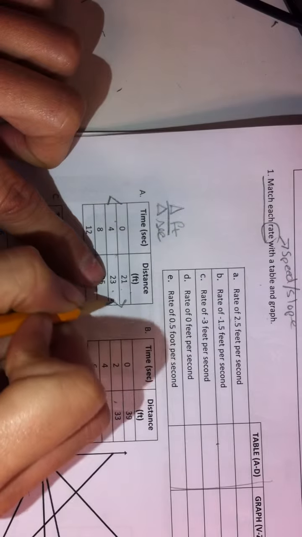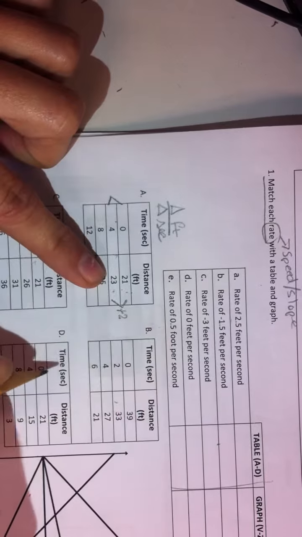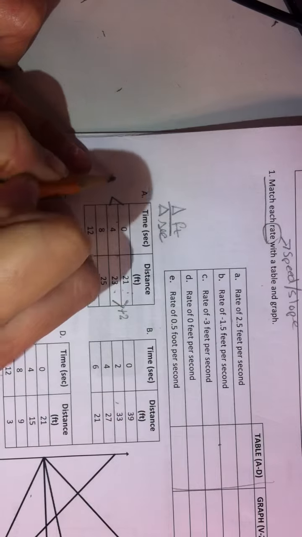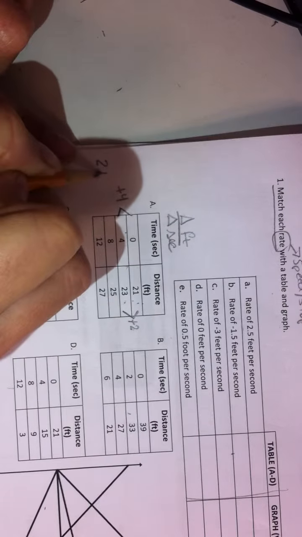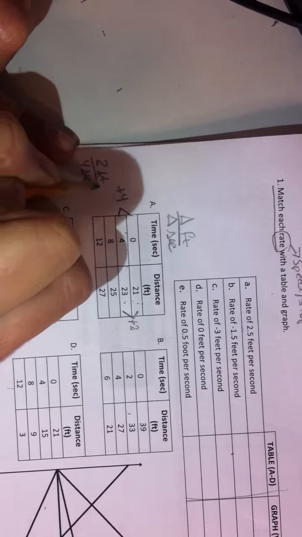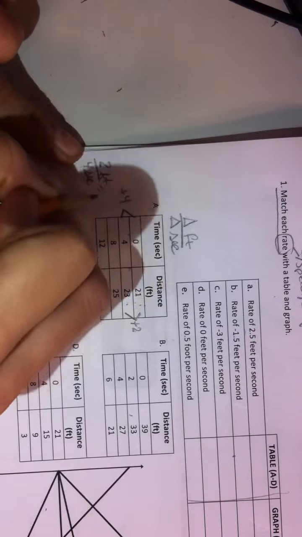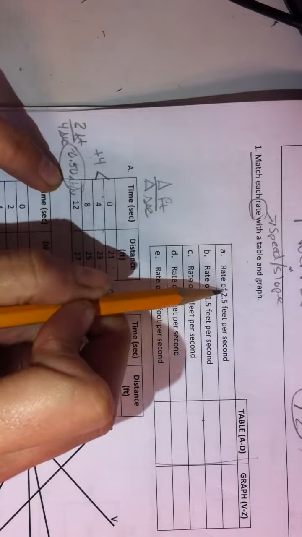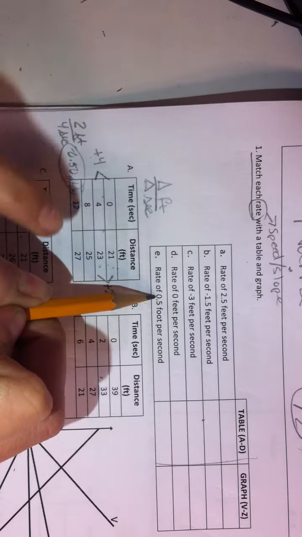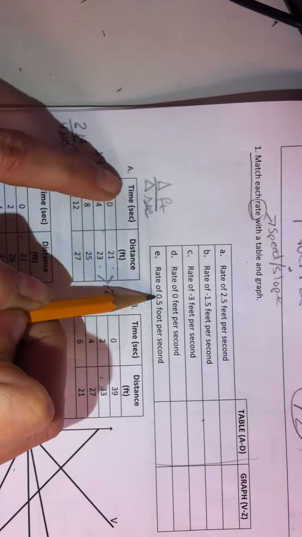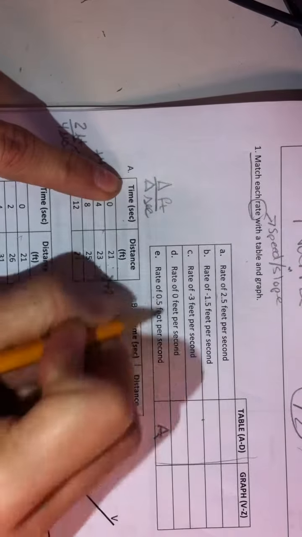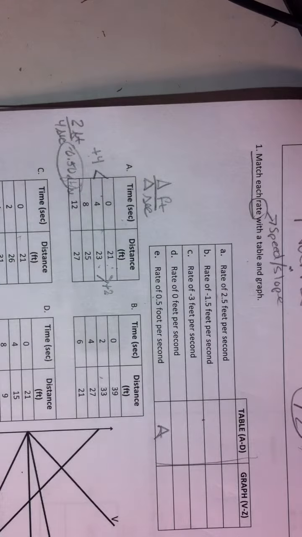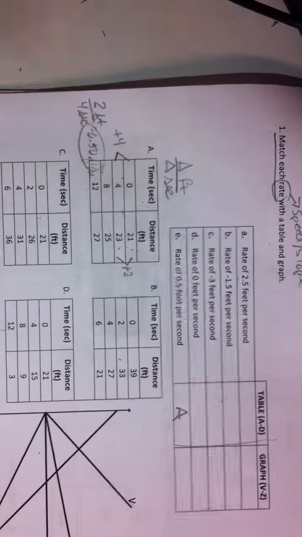So the change in feet here was a positive 2, 21 to 23. The change in seconds here was a positive 4. So if we take 2 feet divided by 4 seconds, try that in your calculator. You get 0.50 feet per second. So come up here. Which one is 0.50? No, this one. 0.50 right there. So table A matches up with E. All right, easy enough.